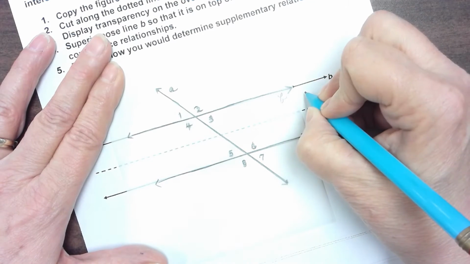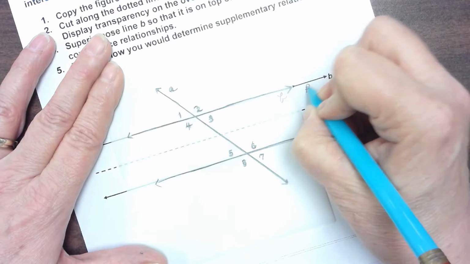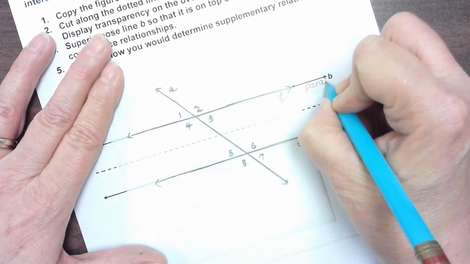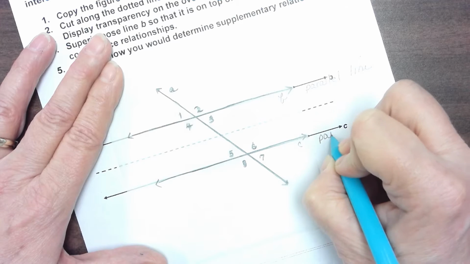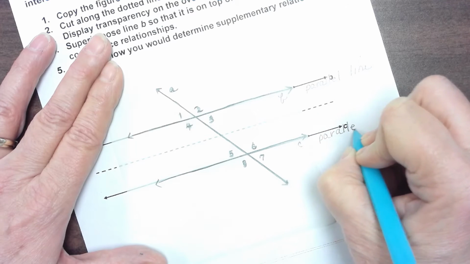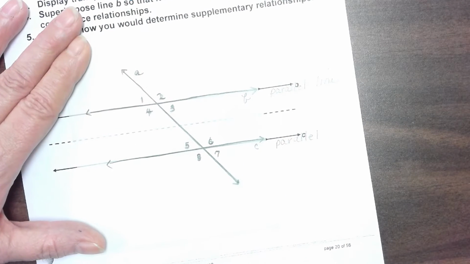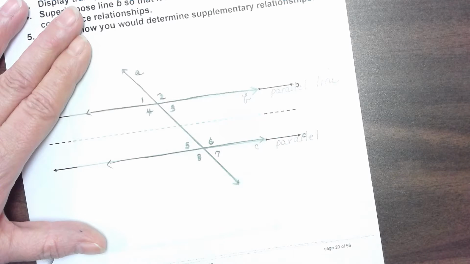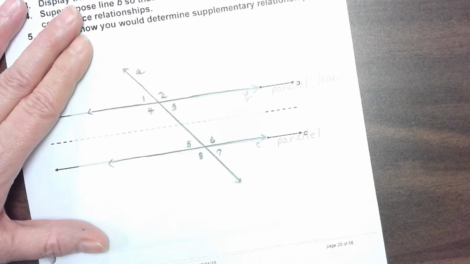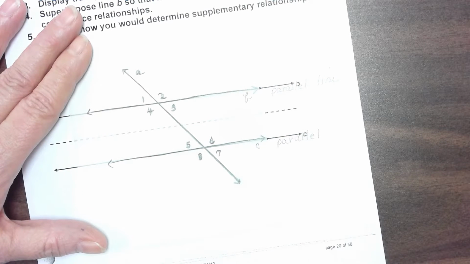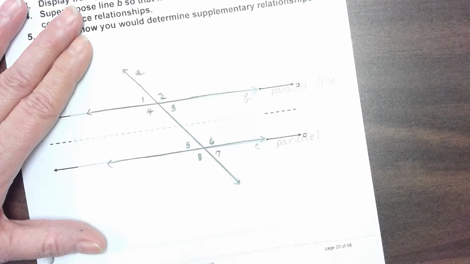So I'm just going to write it on the paper, not my patty paper. So this is a parallel line. And this is a parallel line. So we have lines B and C that are parallel, and A is our transversal. It is a line that cuts or intersects the two parallel lines at different points, and it creates a multitude of angles. We get 8 different angles out of this, and there's special things that go on with this.